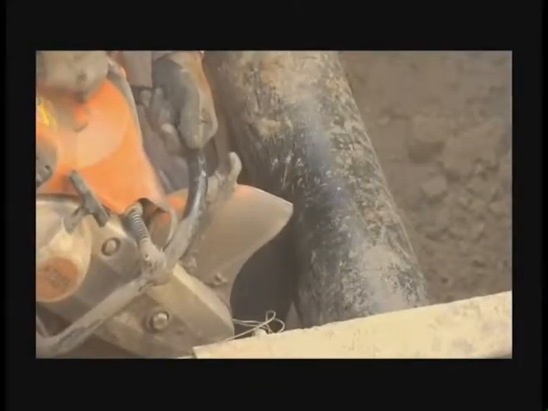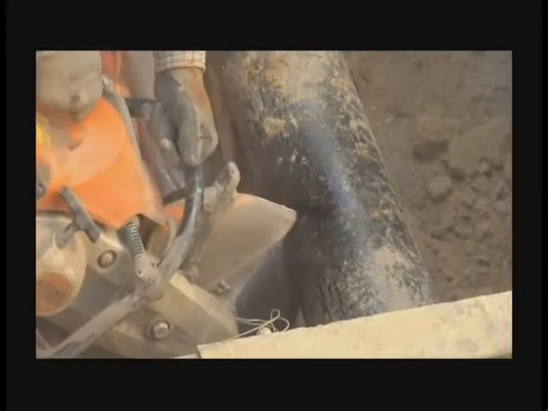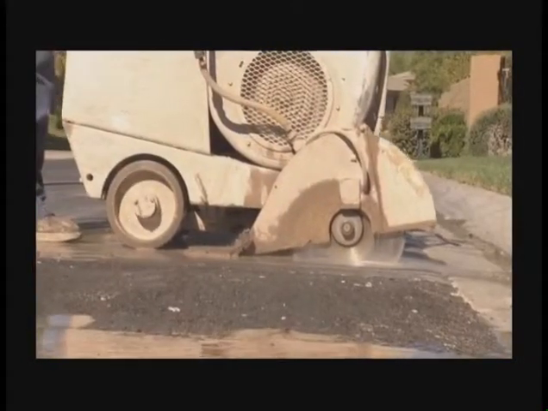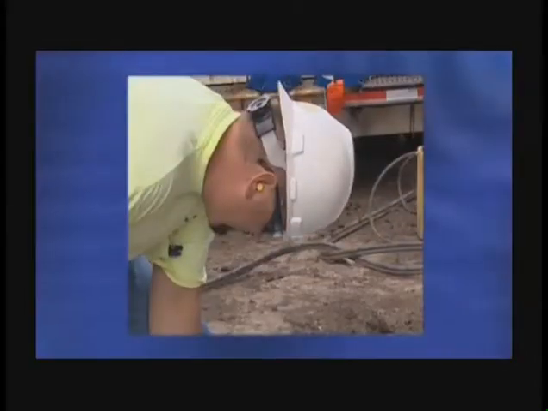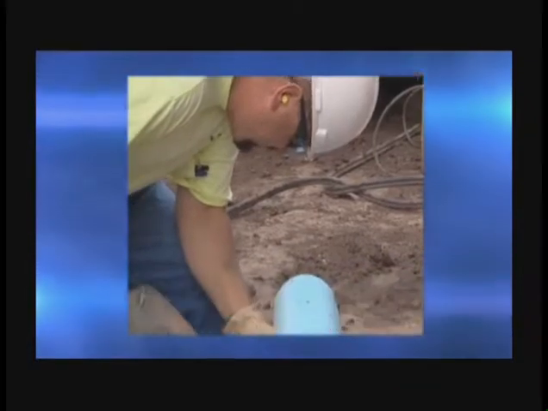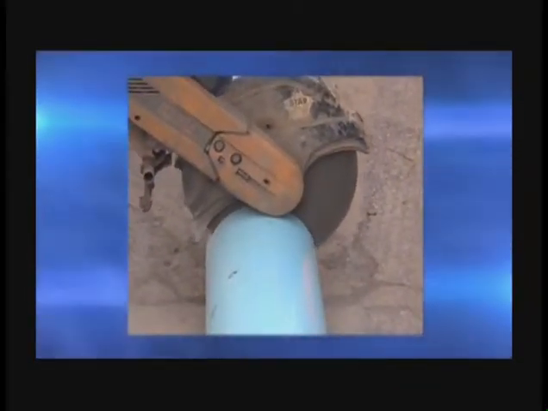This video focuses on the use of power saws used to cut various types of utility pipes and those used to cut pavement or concrete to access underground work areas. The first step when selecting the most appropriate cutting tool is to determine what saw and blade will provide the proper result once the cut is complete.